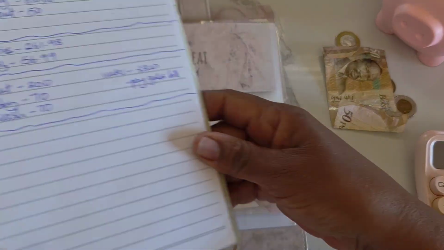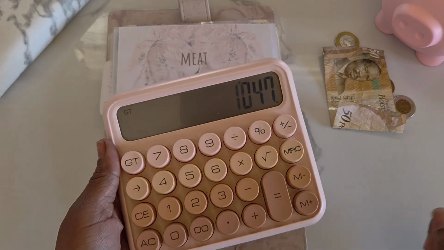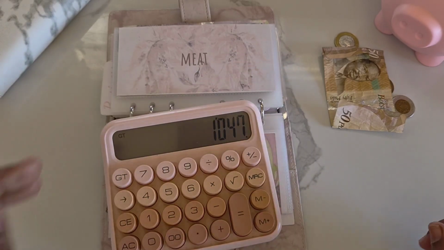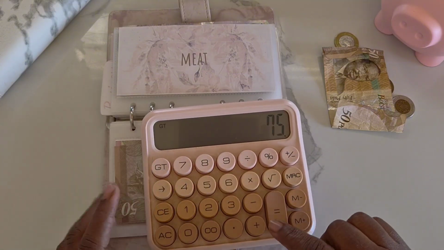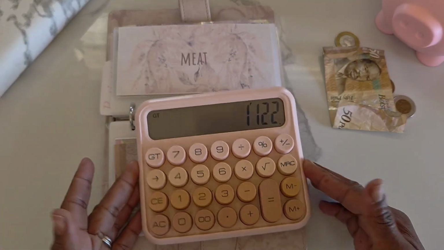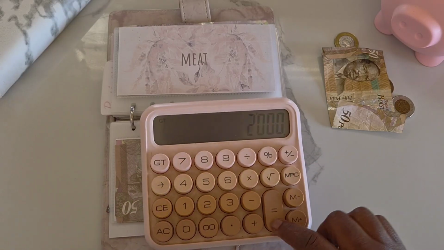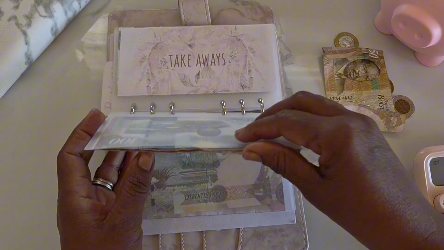Yeah, I bought meat for 200. Actually it wasn't even 200, it was 275. So I'm going to add the 75 here. So 1,122, minus my budget, which was 2,878.